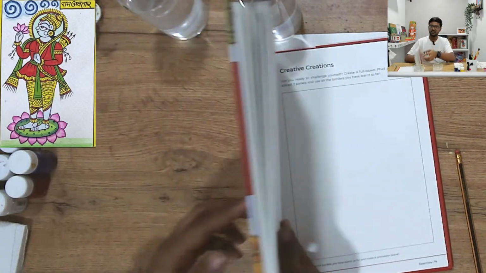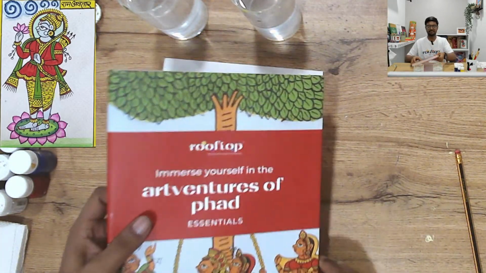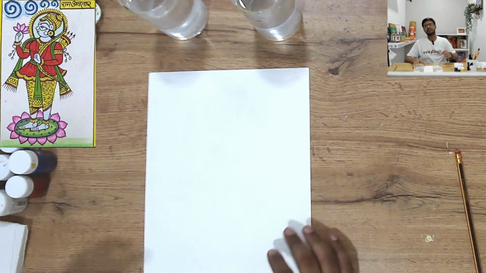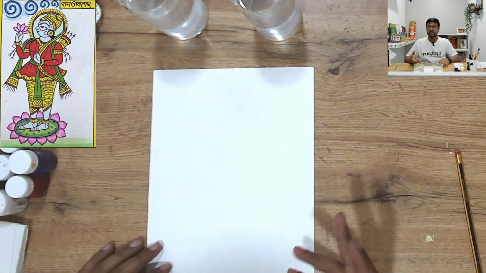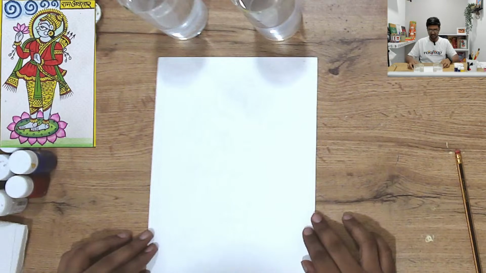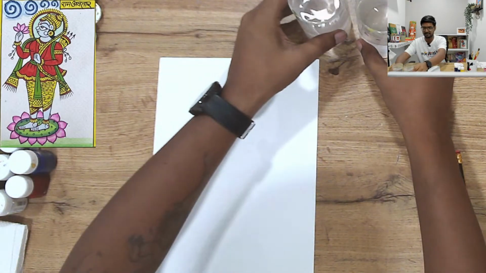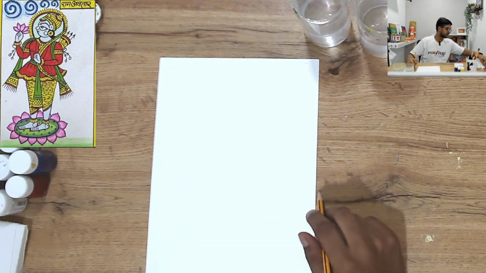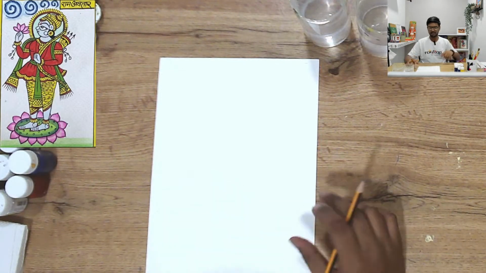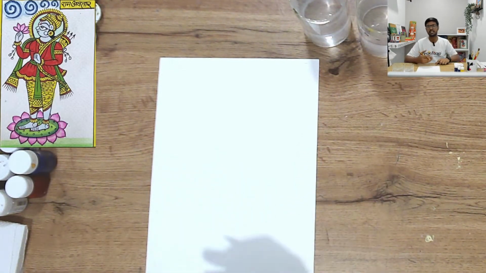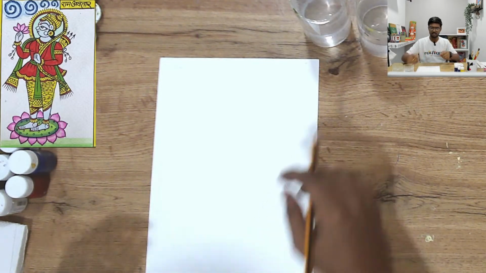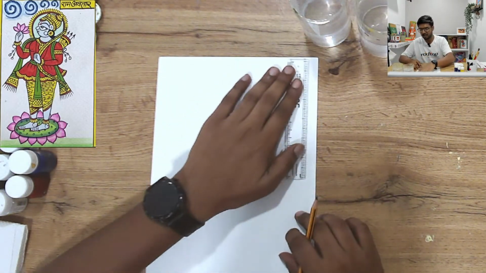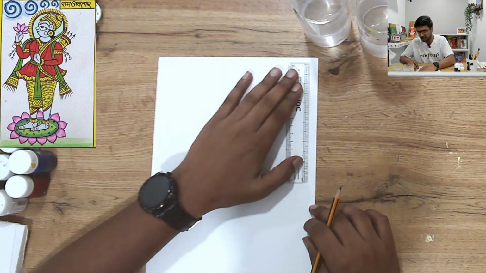Okay, now we can get to the painting aspect of it. For this painting, we are going to be drawing the rendition of Lord Rama. I'll keep my paper here. All right, we can start off with the borders. For the borders, we can keep it relatively thin. As you can see on the reference to my left, we can keep the border very thin. So we'll start off over here.